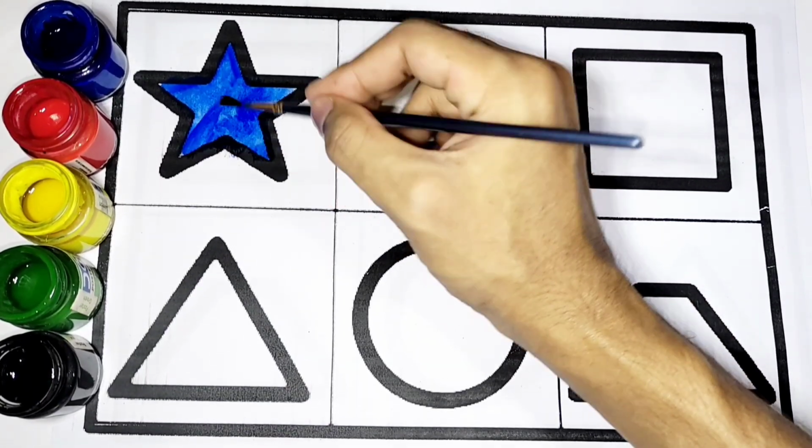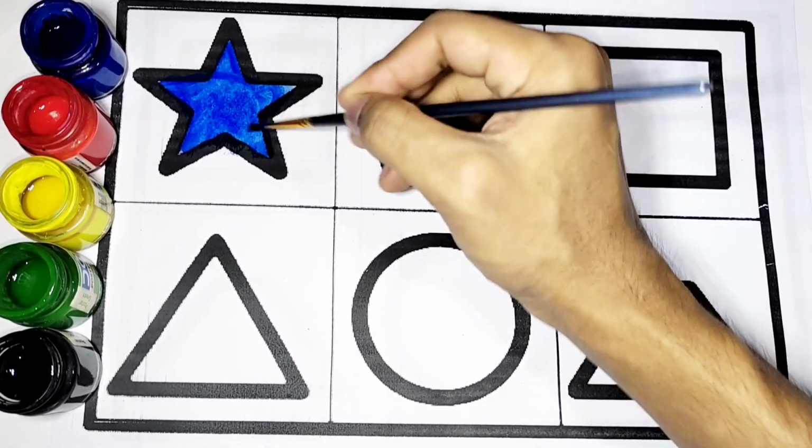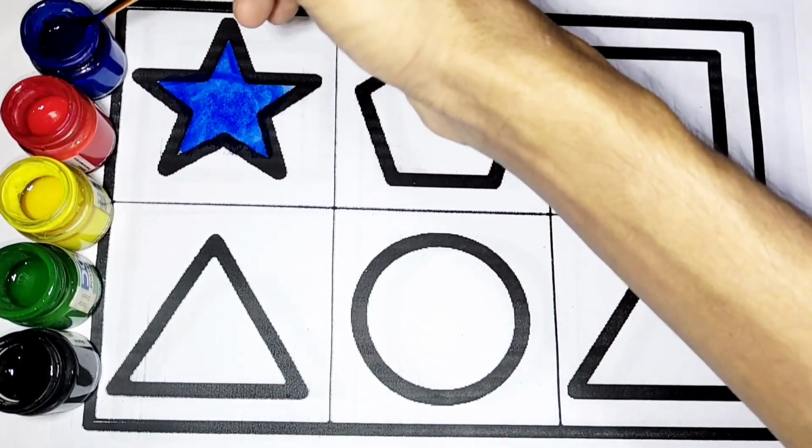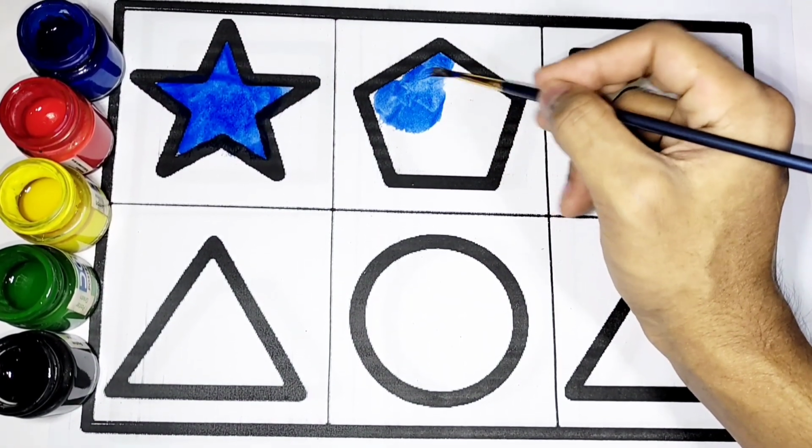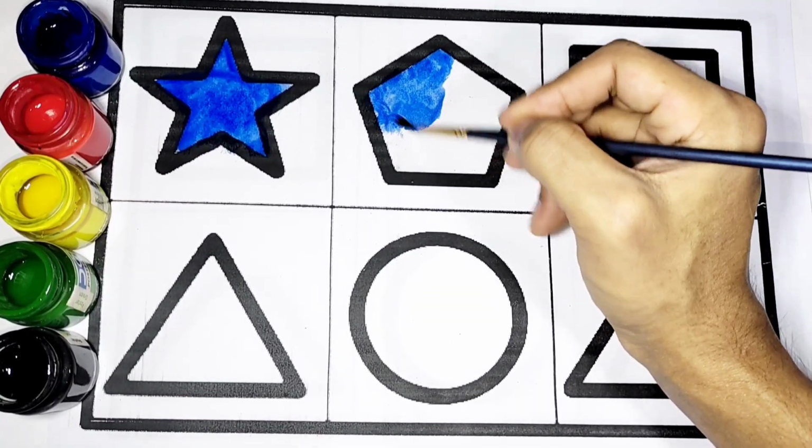The next one is pentagon. The shape of pentagon. We are again using the color of blue. Now we are coloring the shape of pentagon.